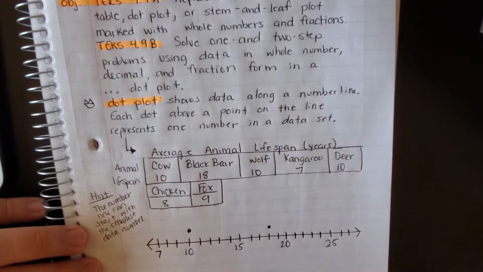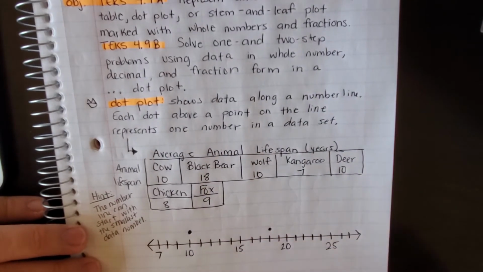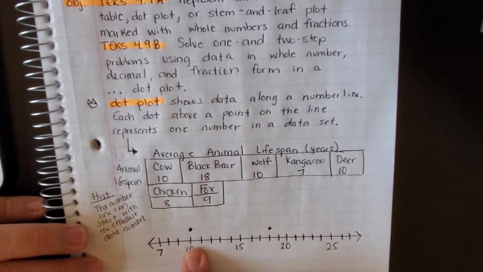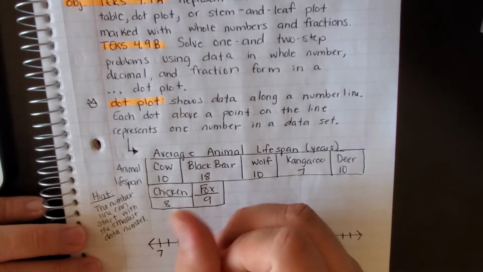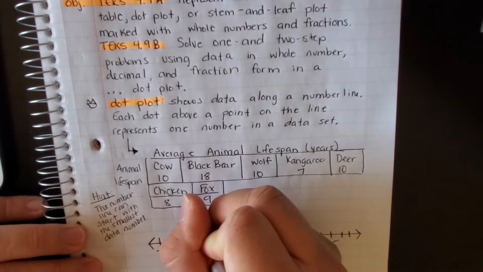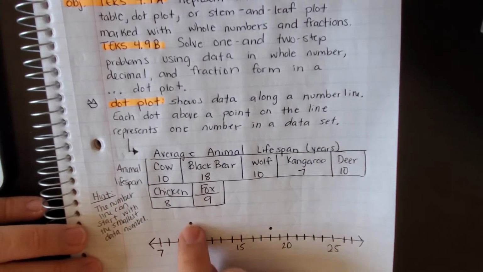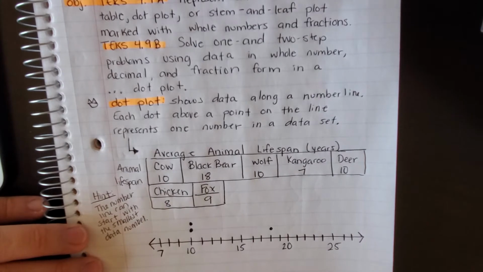So I already took over the lifespan of the bear right there. A wolf, 10 years. What do you think I will do? Draw a dot on top. So that shows that two animals have a lifespan of 10 years so far.